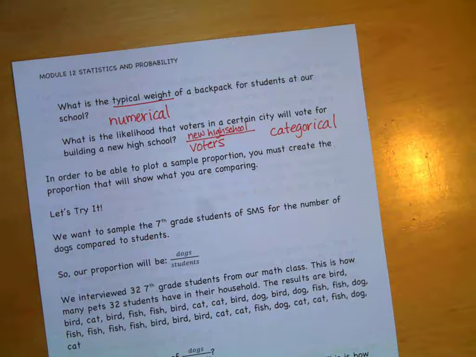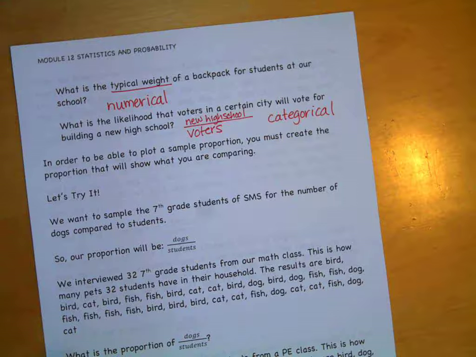And we have a couple of different interviews that we did. So it says we interviewed 32 7th grade students from our math class. This is how many pets 32 students have in their household. The results are bird, bird, cat, bird, fish, fish, bird, cat, cat, bird, dog, fish, fish, dog, fish, fish, fish, fish, bird, bird, bird, cat, cat, fish, dog, cat, fish, dog, cat. Now that was just in our math class.